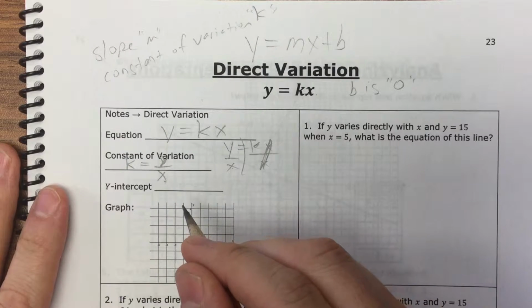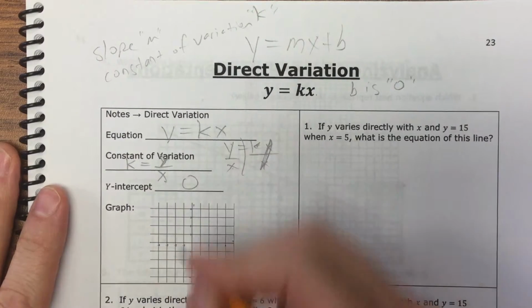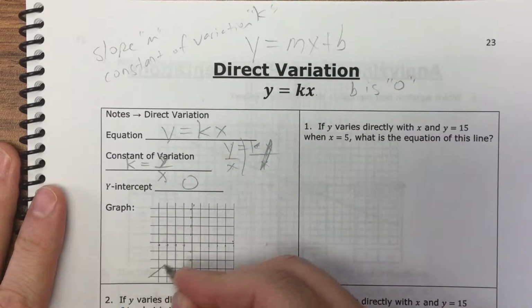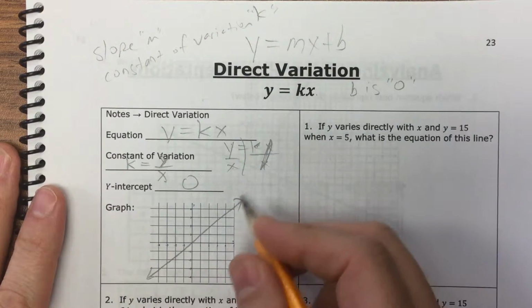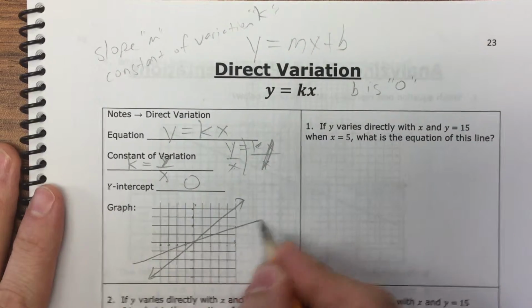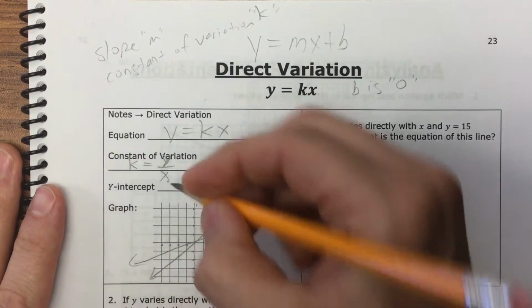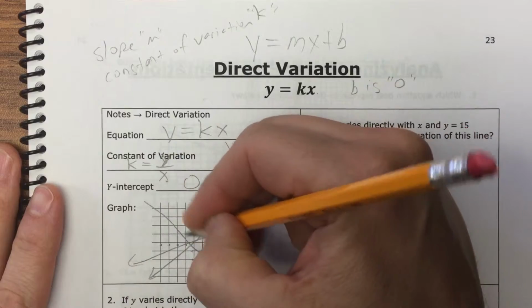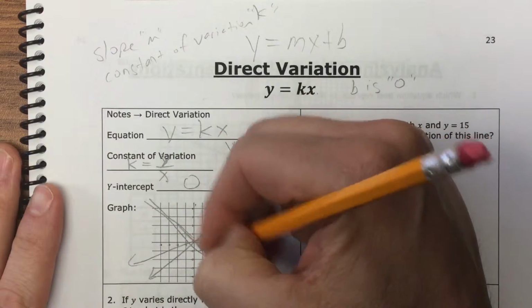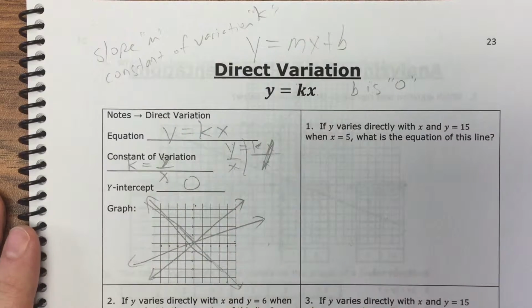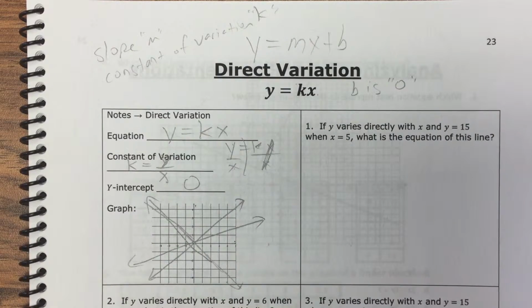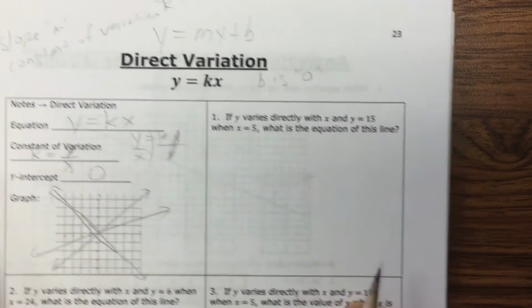You get that value, all right? The y-intercept is always going to be 0 because these lines always go through the origin. It doesn't matter what the line looks like, whether it's steep or not so steep, or whether it's positive or negative. The key is it goes through the origin. That is what makes it direct variation, okay? Let's try out example 1, and I'll show you how easy these are.